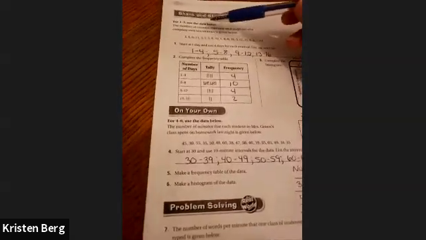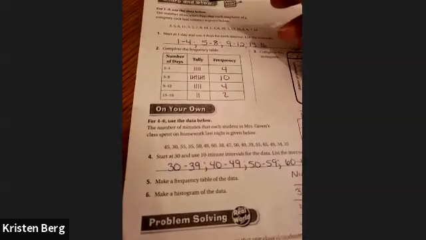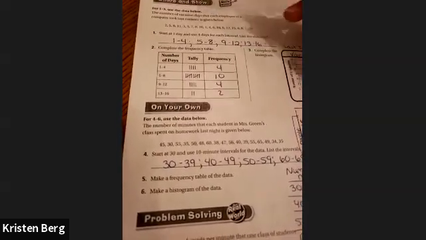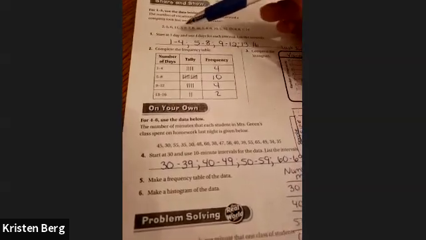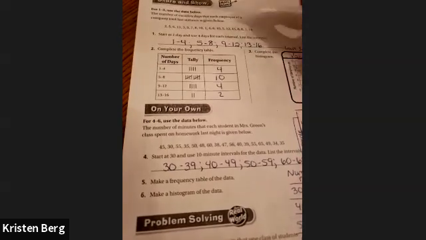Next, they were just talking about you coming up with your own. So yeah, this one is a little trickier. It says the number of vacation days that each employee took last summer. Here they all are. So that's the vacation days.